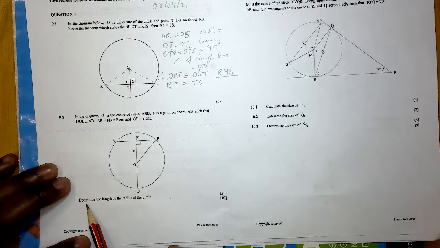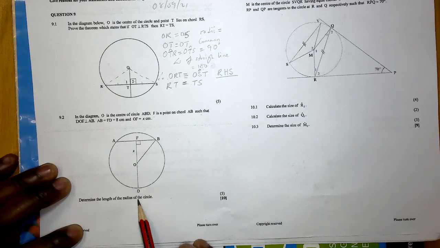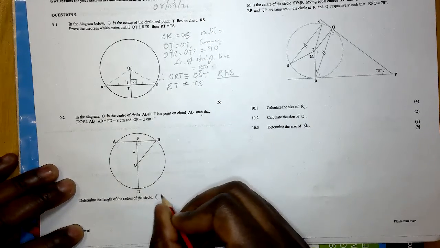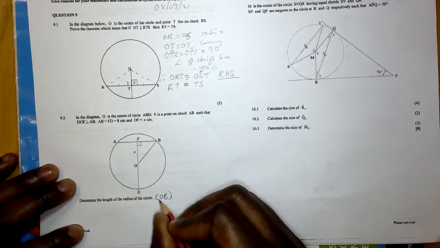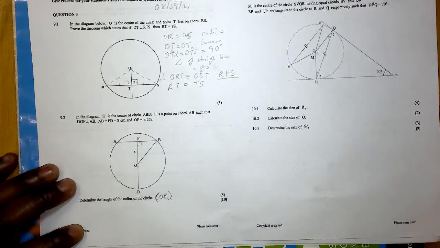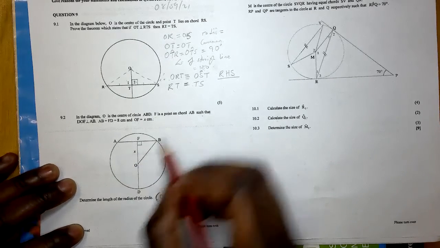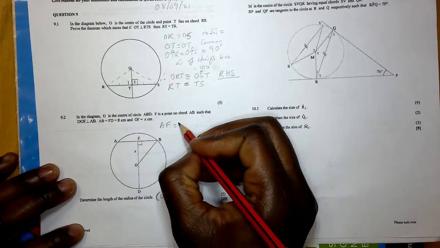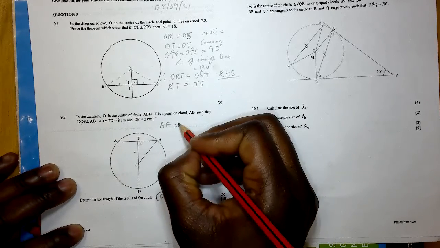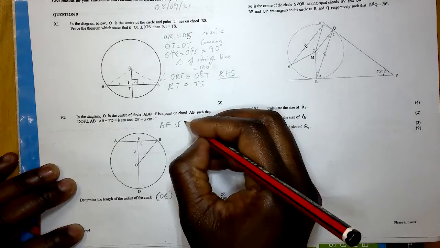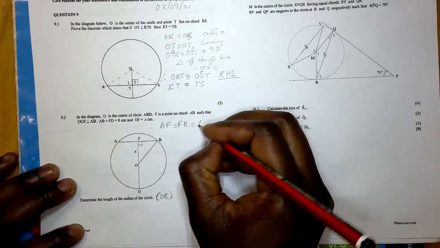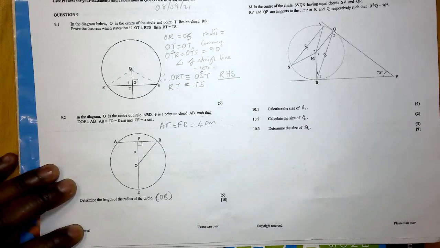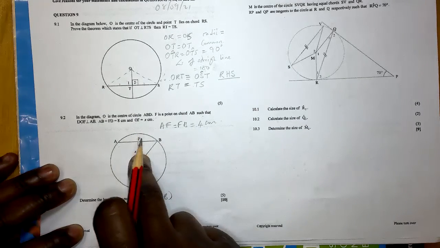Now you are asked to determine the length of the radius of the circle. So you're actually trying to find the length of OB. That's what you're trying to find there. So what do we know here? We know that AF is equal to FB, which is 4 units. So 4 centimeters in this case. What is the reason there? Because we know that angle, so tan chord.